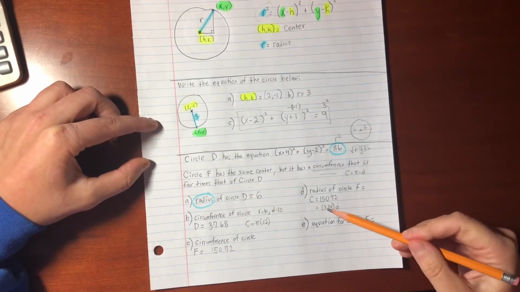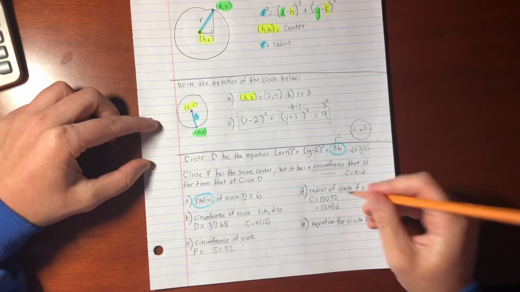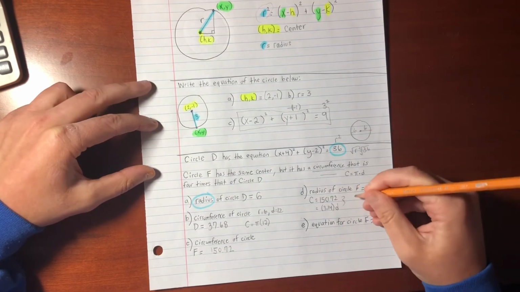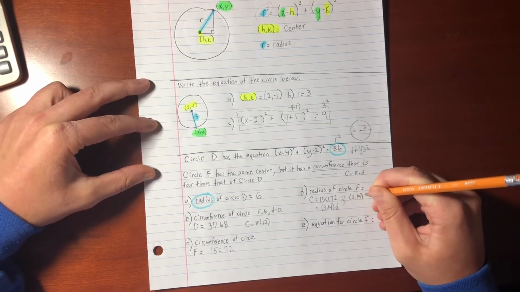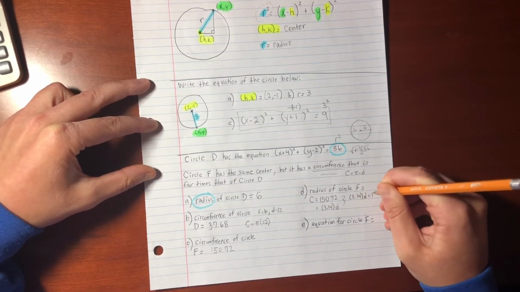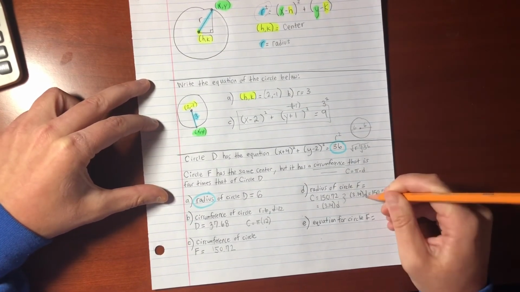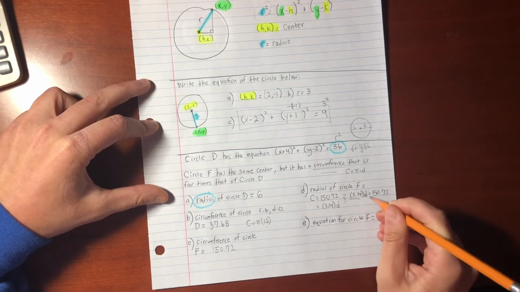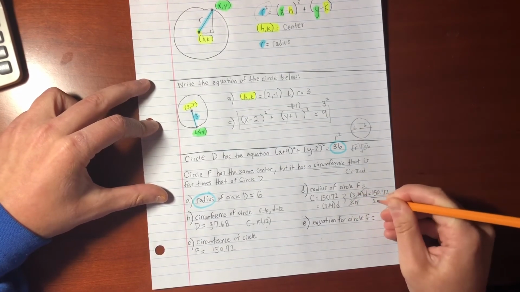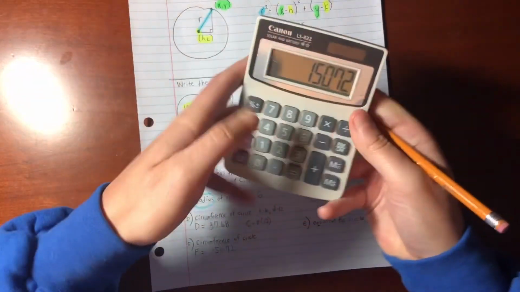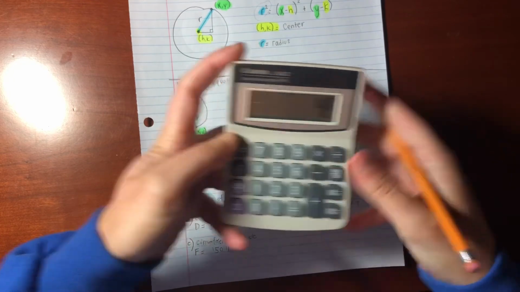If you want to set it up as an equation, the circumference is 3.14 times the diameter, and that equals 150.72. We can solve for the diameter by dividing both sides by 3.14, to divide out that coefficient. So 150.72 divided by 3.14 gives me 48.